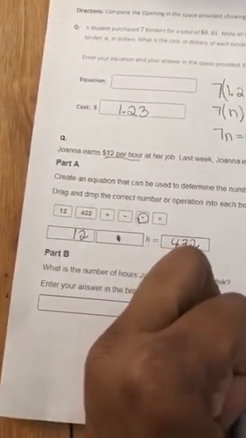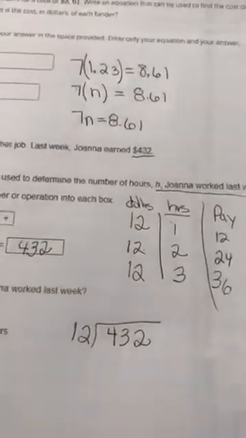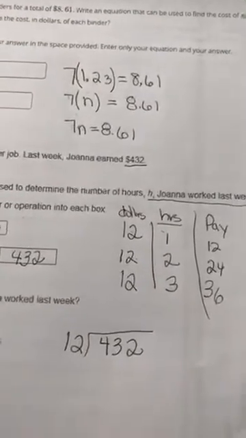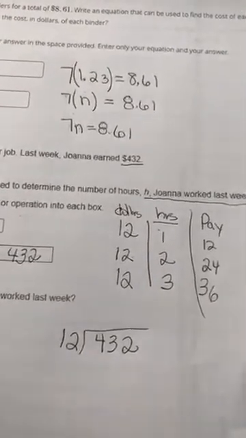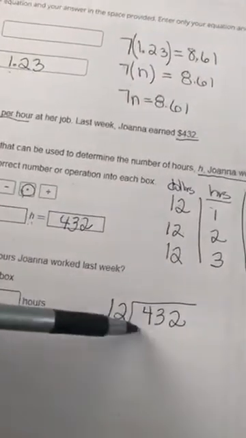12 goes, there you go. I see the laughter. 432. Fabulous. How many groups of 12 are there in 432? Now let's do this. Can 12 go into 4?